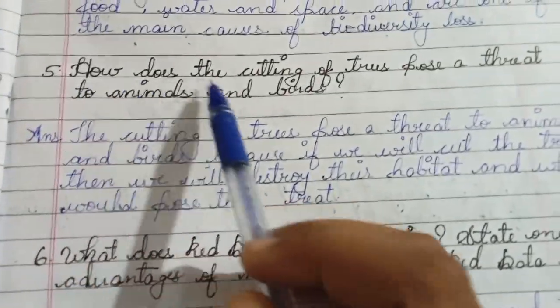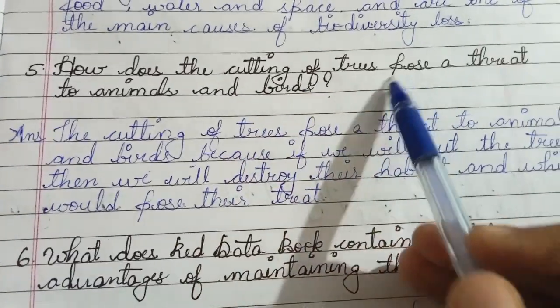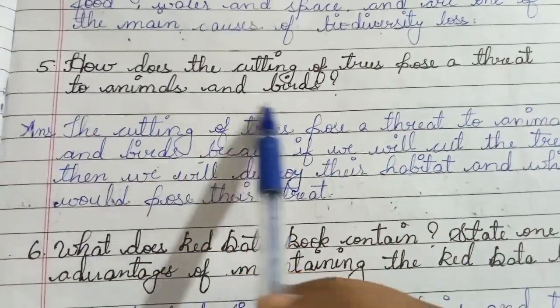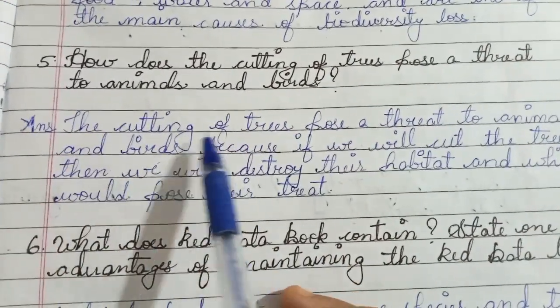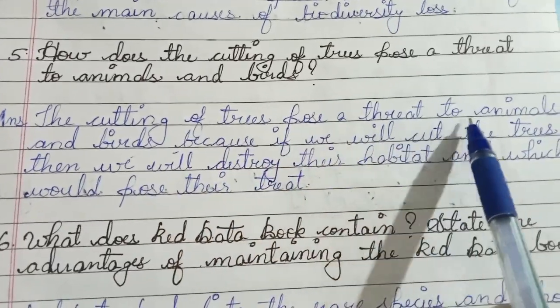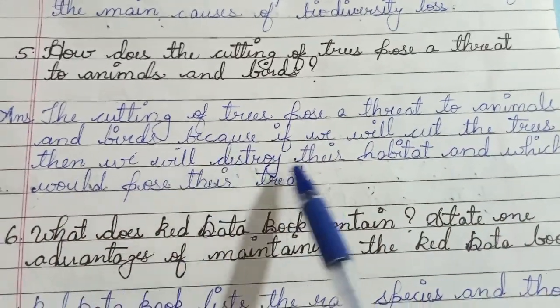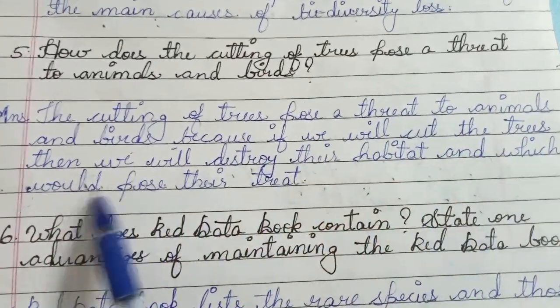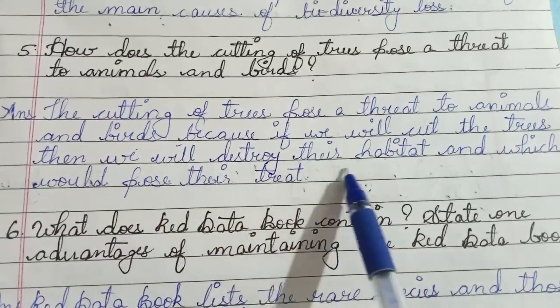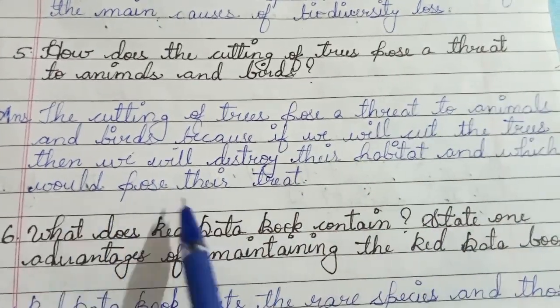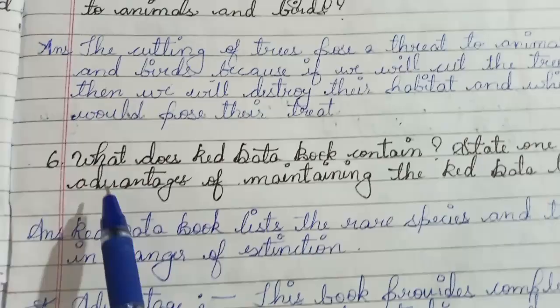Fifth, how does the cutting of trees pose a threat to animals and birds? Answer: the cutting of trees poses a threat to animals and birds because if we cut the trees, then we will destroy their habitat and which would pose a threat to them.